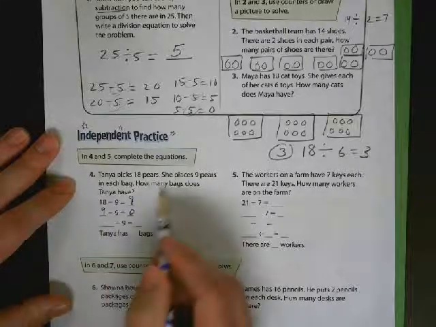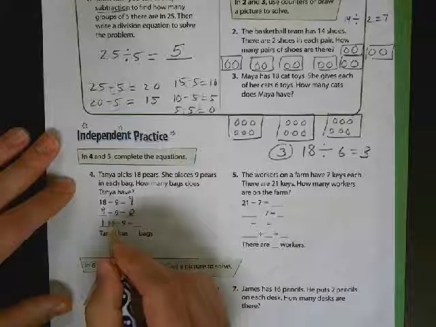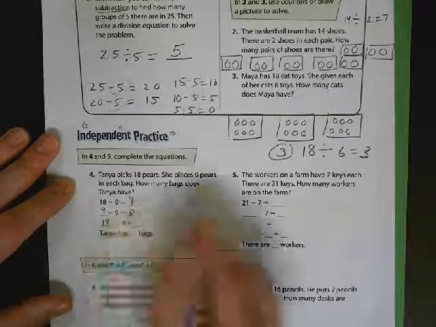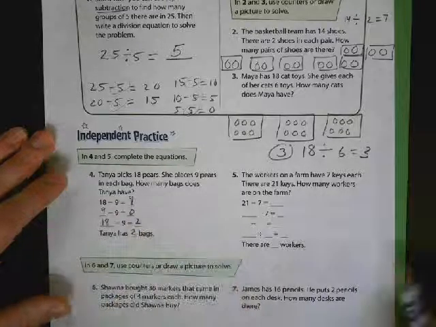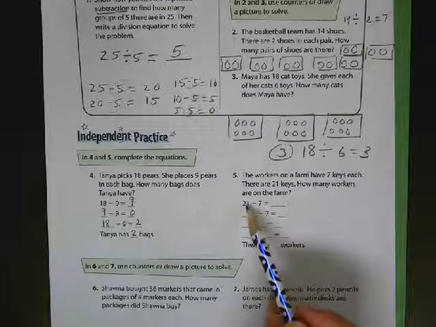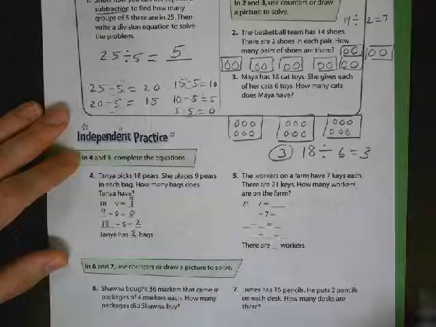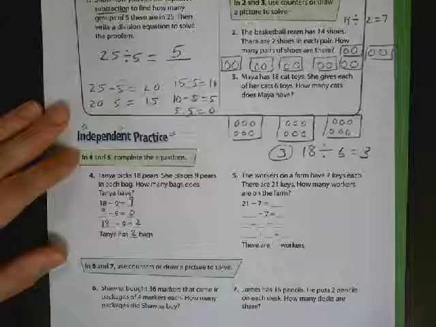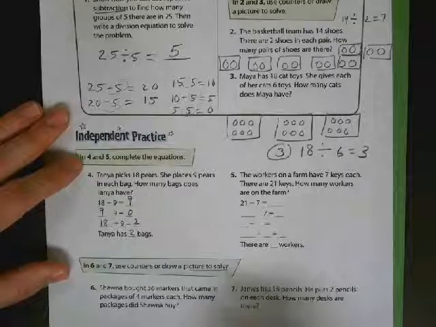So it says how many bags does Tanya have? Well, she had 18 pairs and 9 pairs in each bag. She had 2 bags. So that's the repeated subtraction up here you're going to use. You're going to start with the total and keep subtracting down until you get to 0. Once you get to 0, then you can write your equation. Down at the bottom it says draw pictures, so make sure you draw a picture, please.